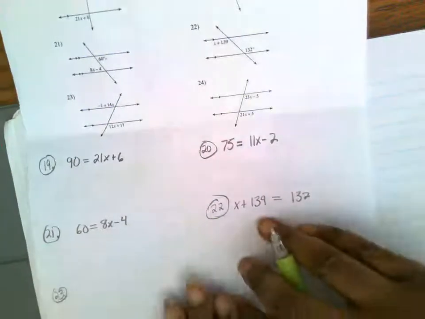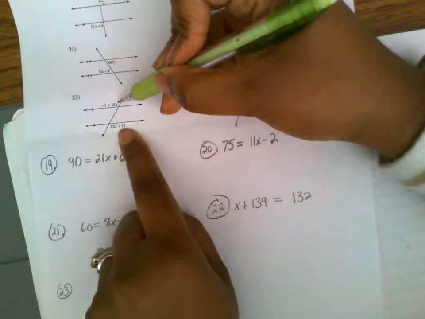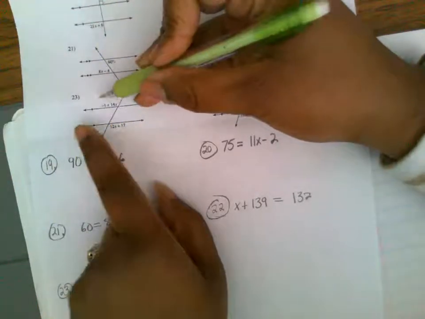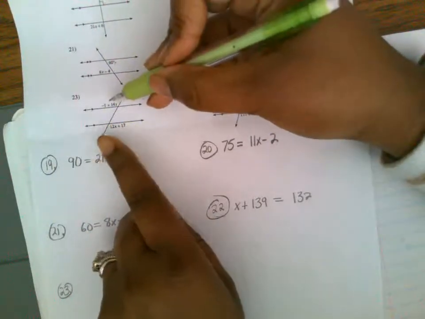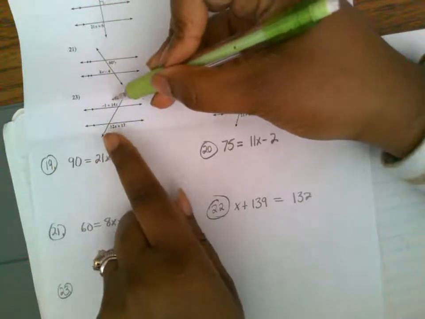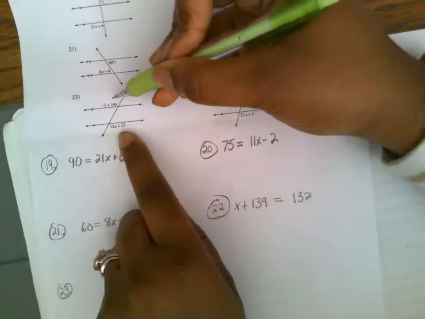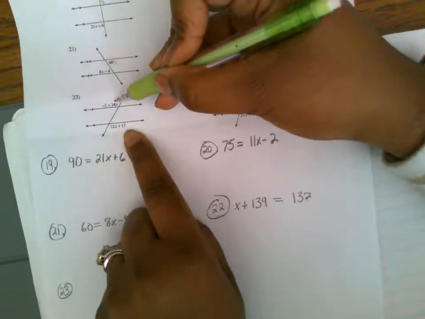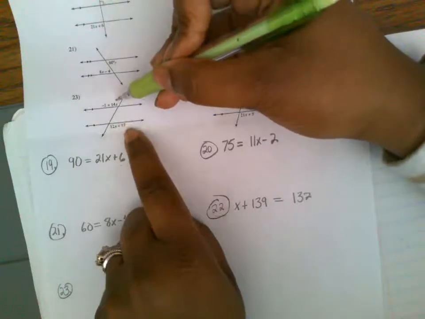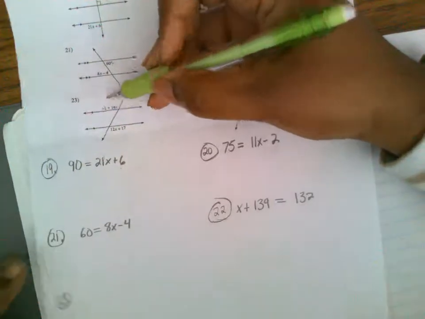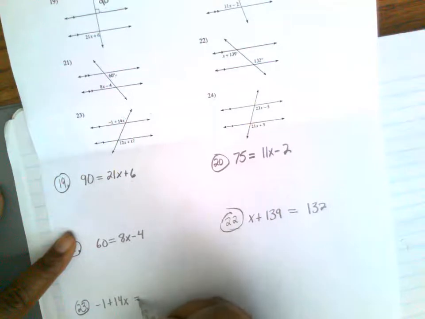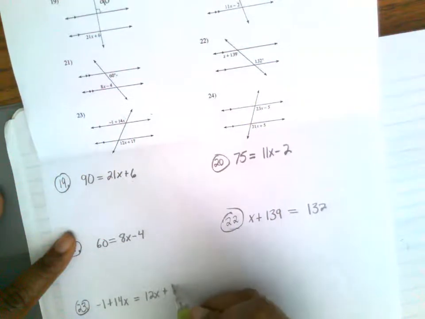Okay. Look at these 2 angles here. They're on the outside of those parallel lines cut by a transversal. One's on the top, one's on the bottom. One's on the left, one's on the right. These are alternate exterior angles. Go back and look at the definitions. That means they are congruent. So I'm going to set them equal to each other. That's -1 plus 14x equals 12x plus 17.